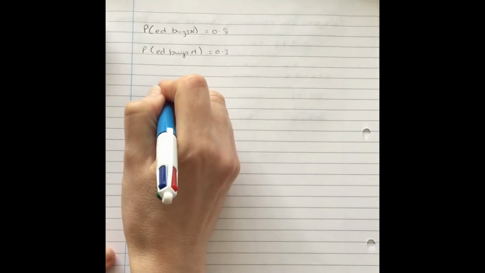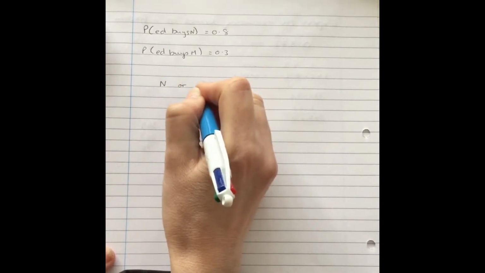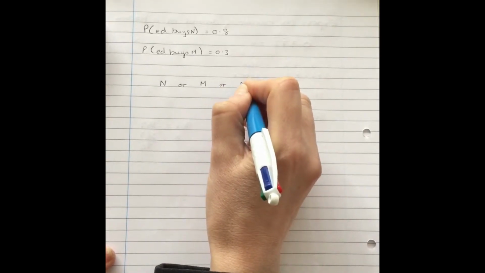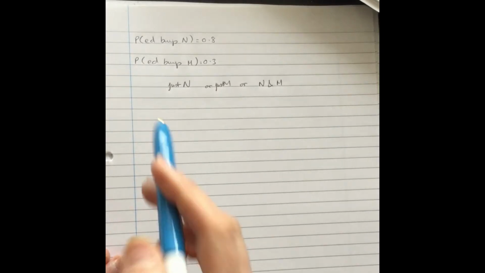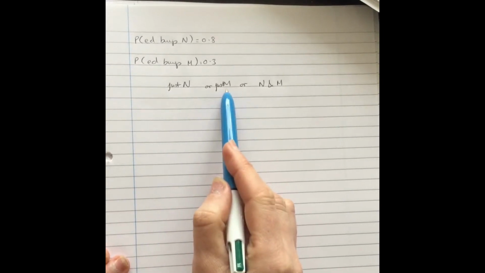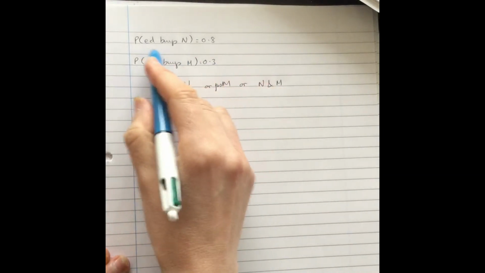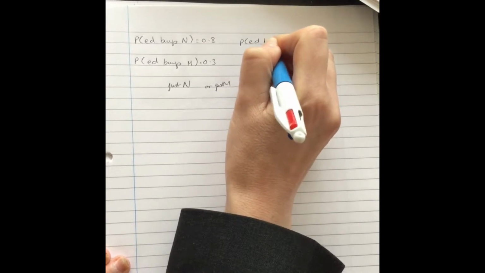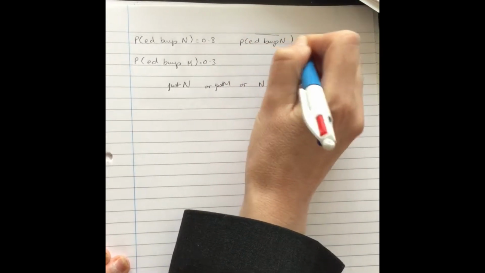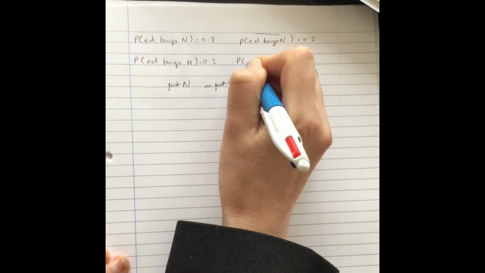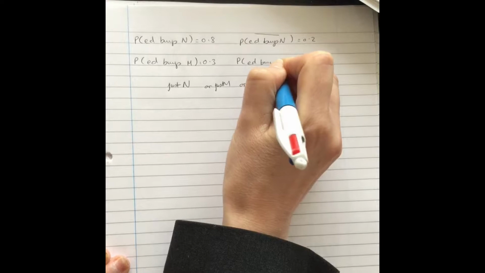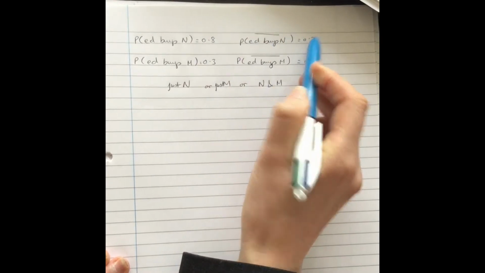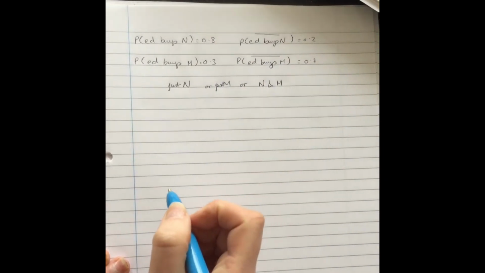He could have bought a newspaper, or he could have bought a magazine, or he could have bought both a newspaper and a magazine. So he could either have bought just a newspaper, or just a magazine, or both. The probability that Ed does not buy a newspaper is 0.2, and the probability that Ed does not buy a magazine is 0.7, because 0.8 and 0.2 add to make 1, and 0.3 and 0.7 add to make 1.